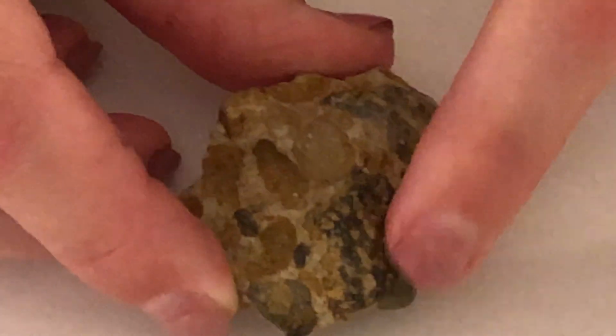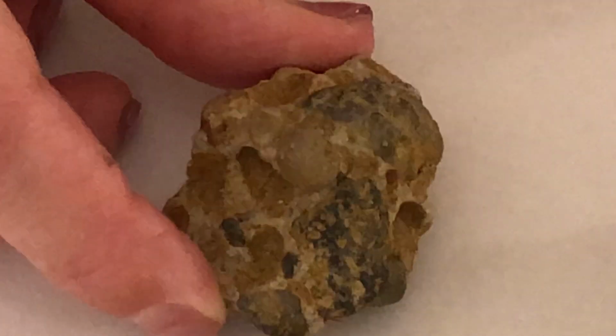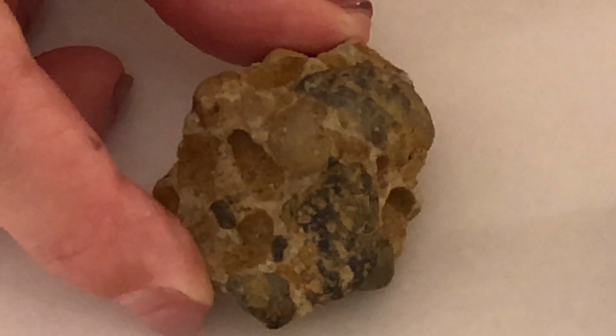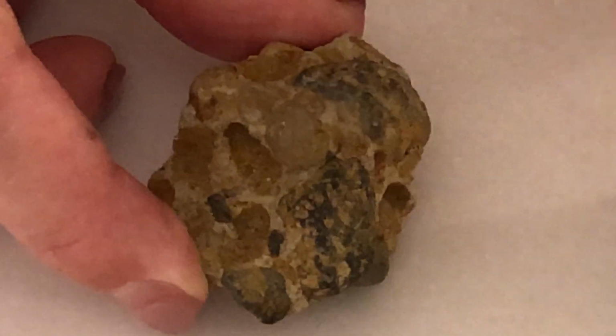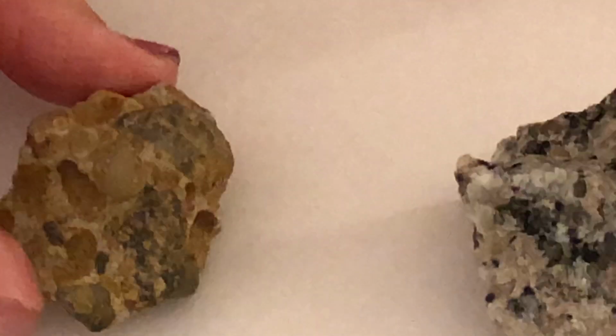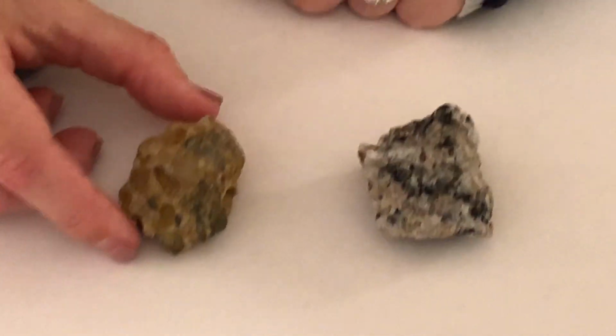Compare that to the sample of conglomerate. Notice that most of these grains are rounded. They sort of look like pebbles that have been tossed in a stream. So rounded versus jagged grain shape is another way that you can tell two different rock samples apart.